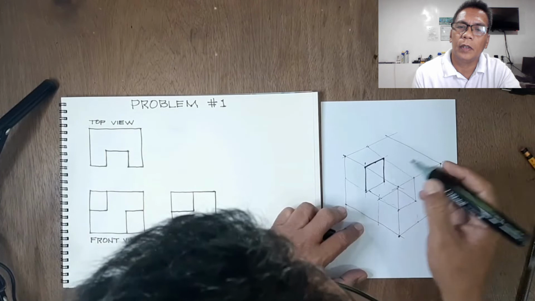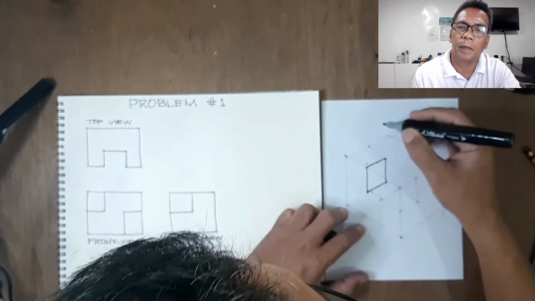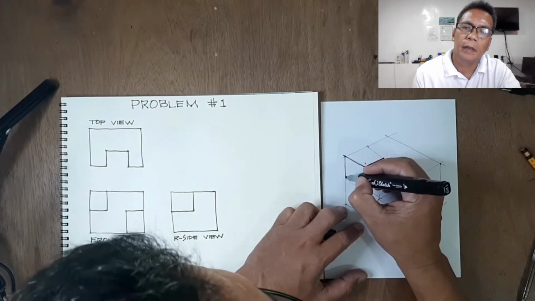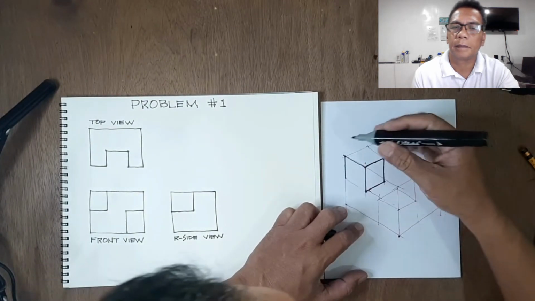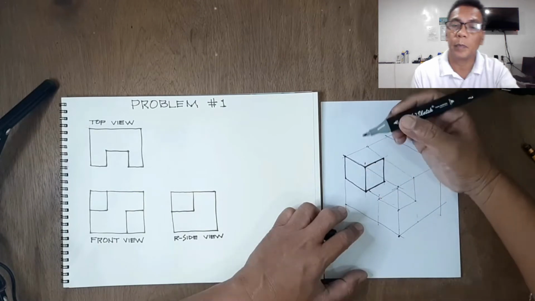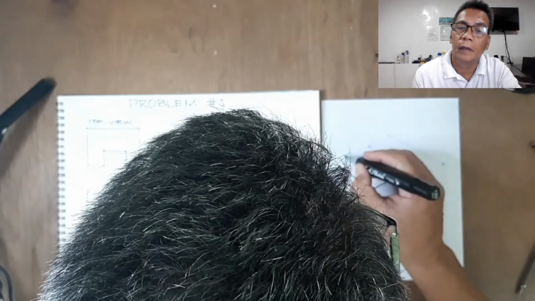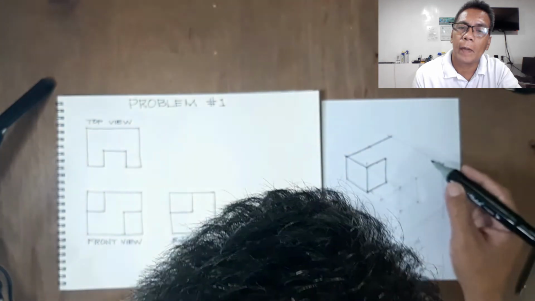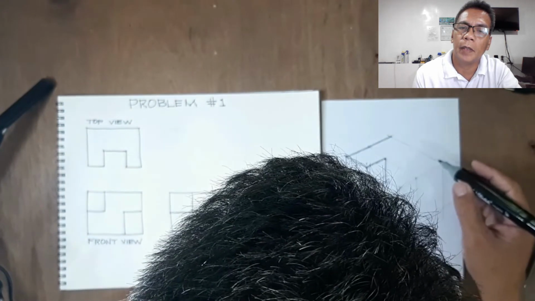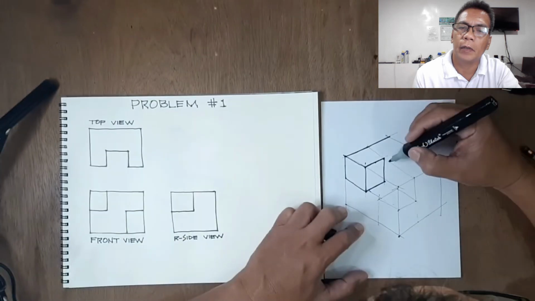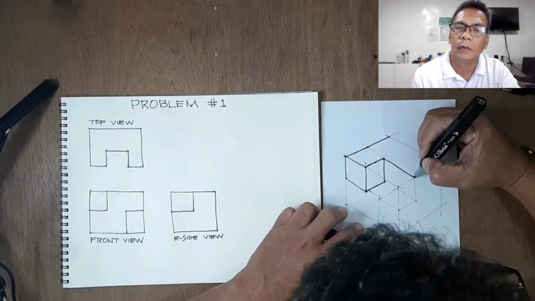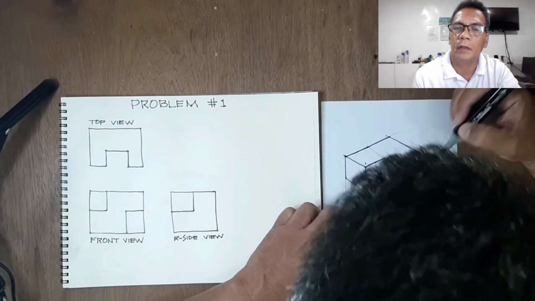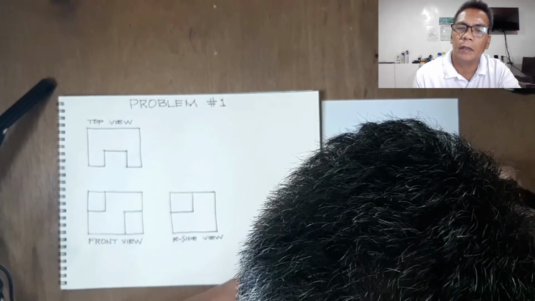Make sure that you are sure of the objects that you will be darkening before proceeding. Okay, so we have completed the image of the left upper part of the front view, followed by the top view image, down to the right side view.